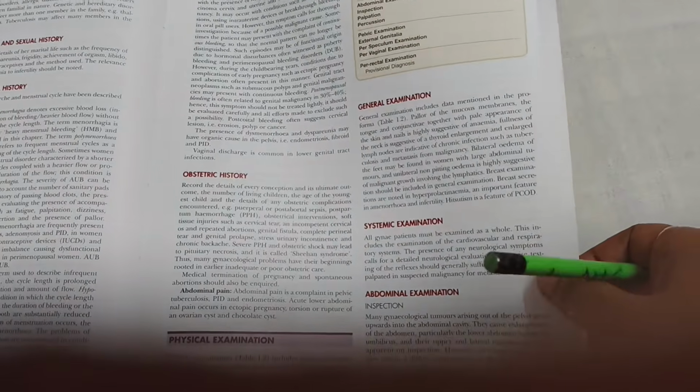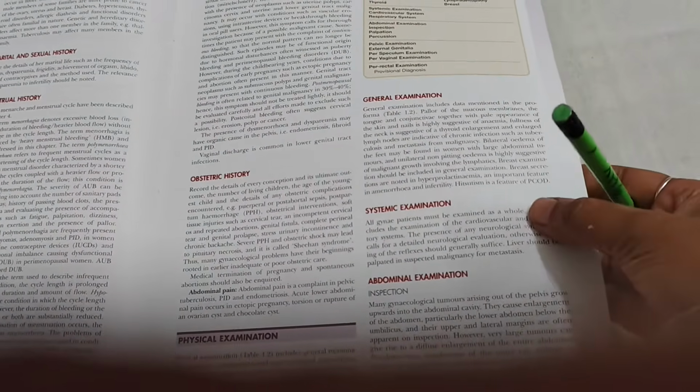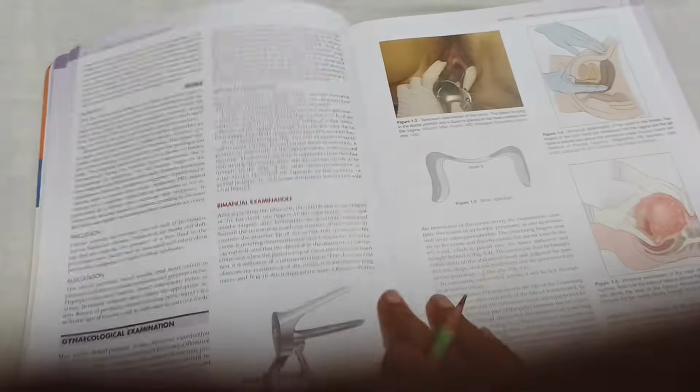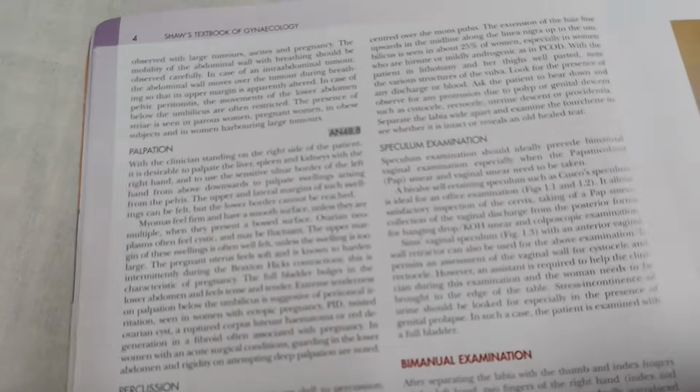And physical examination, general examination, systemic examination, and then the abdominal examination. I wish there were some images here as to how to examine.